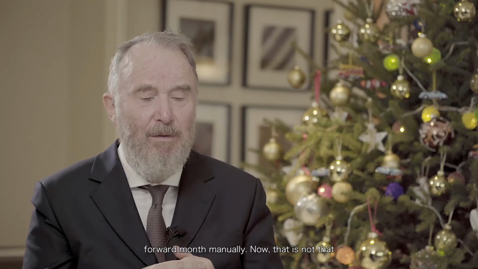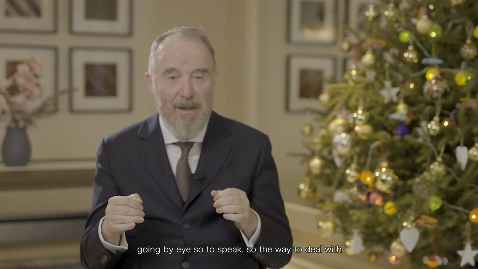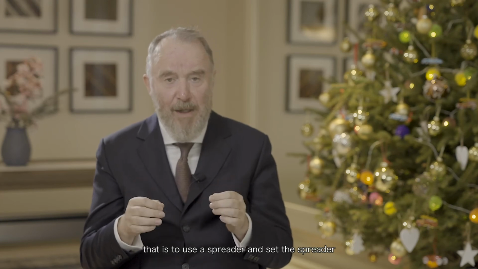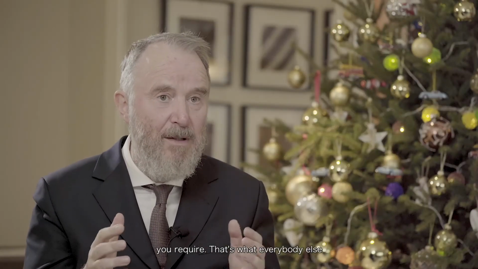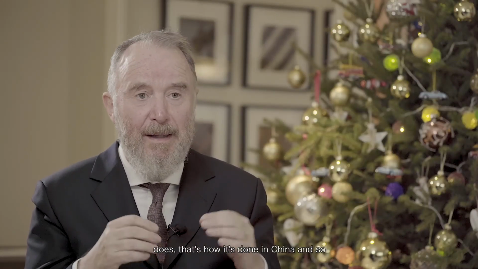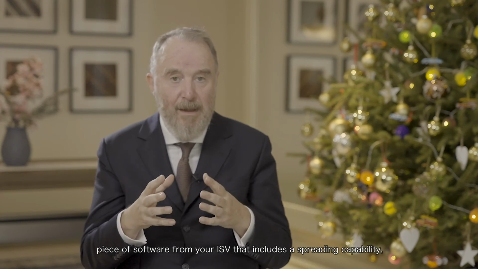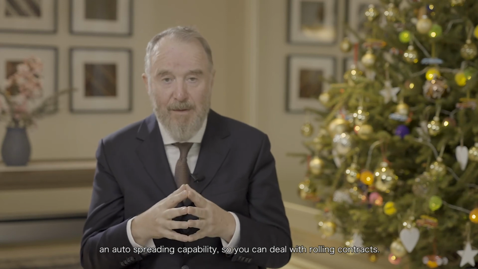Now that is not that efficient when you're just going by eye, so to speak. So the way to deal with that is to use the spreader and set the spreader to roll from one month to the next as you require. That's what everybody else does. That's how it's done in China. And so essentially, if you're going to start trading the Chinese markets, you need a piece of software from your ISV that includes a spreading capability, an auto spreading capability, so you can deal with rolling contracts.